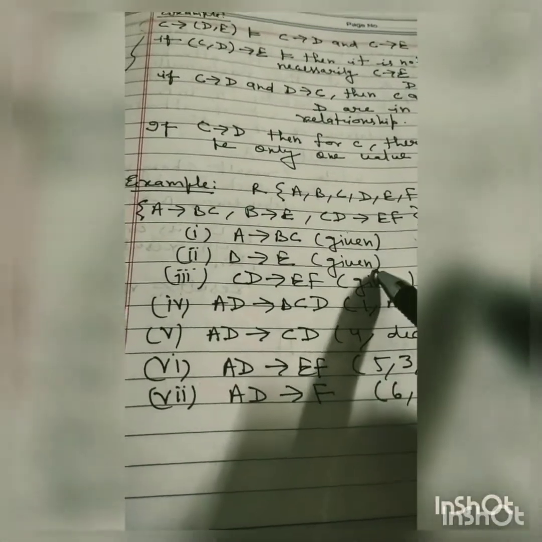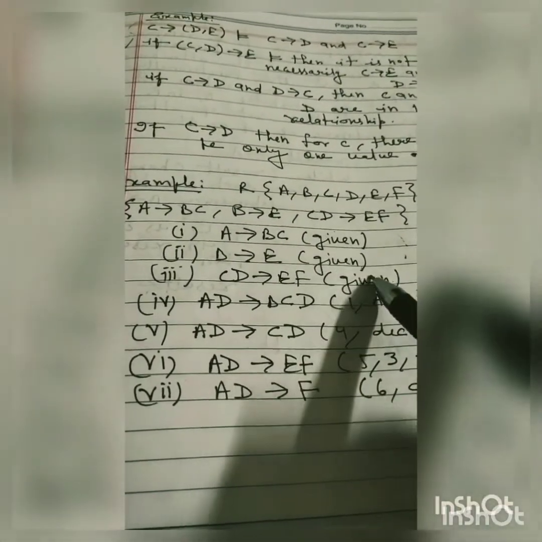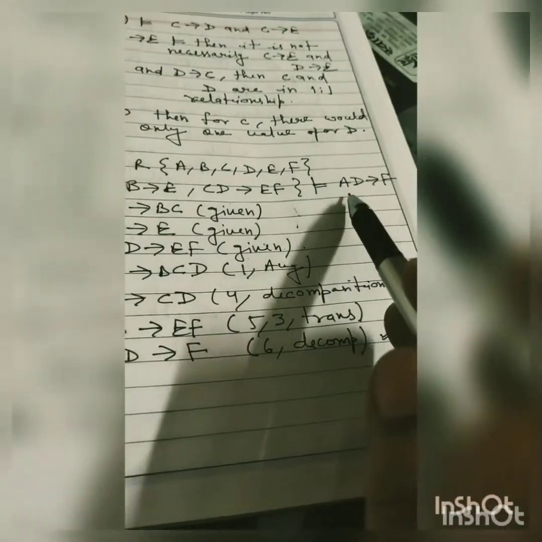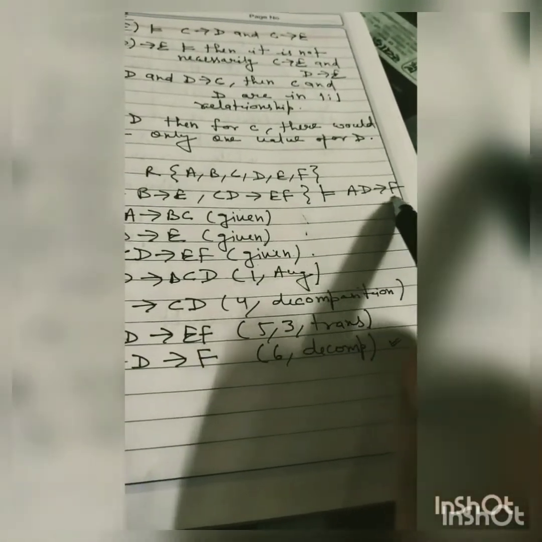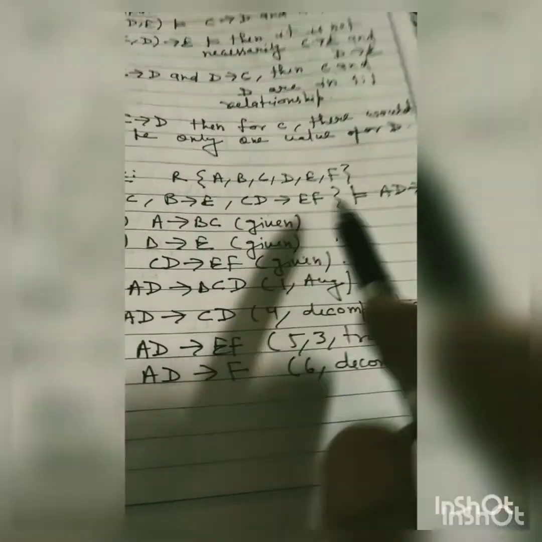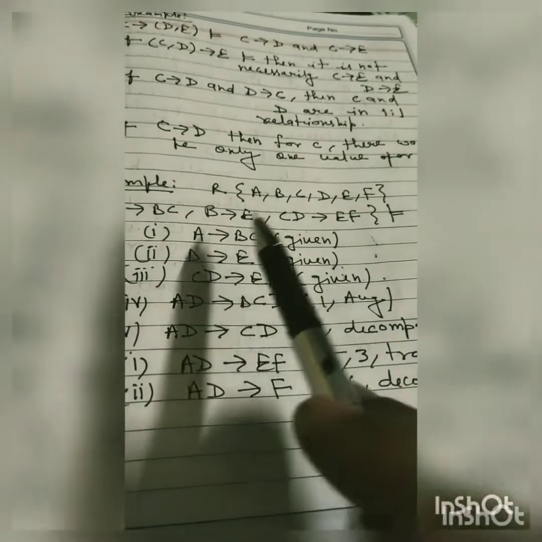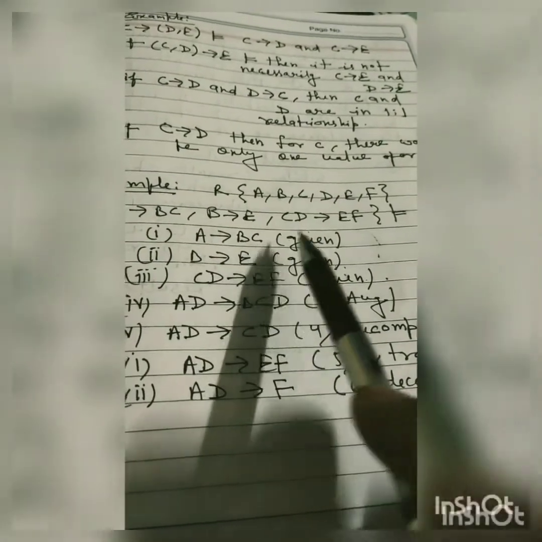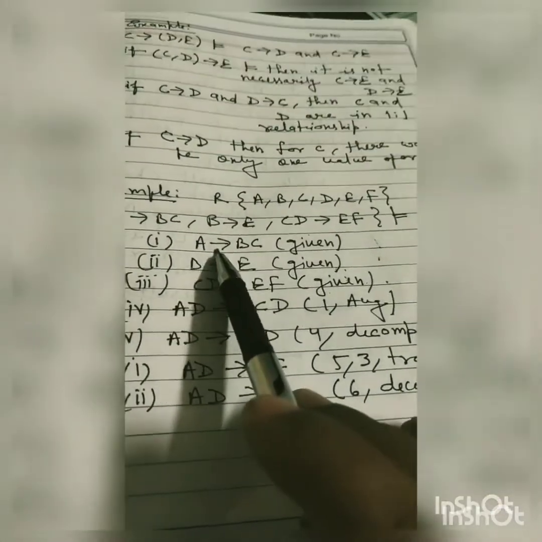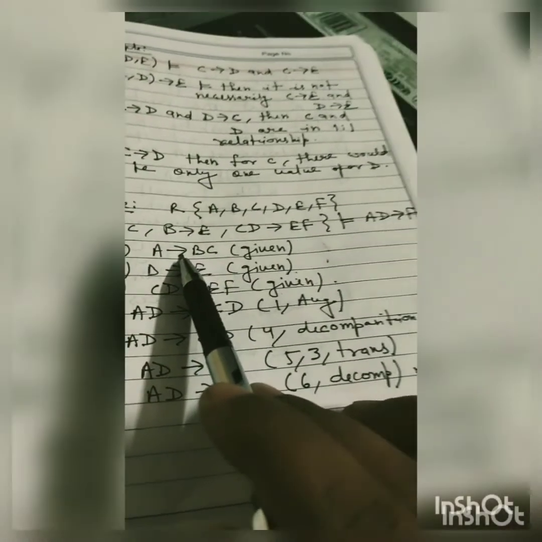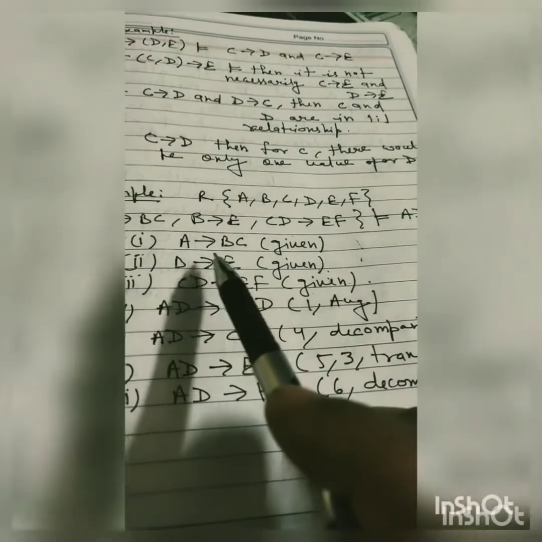So 3 given conditions are there, and by using these 3 given functional dependencies, we have to find out this one. Then we will have to apply the inference rules. So in the first one, what we have done? We have augmented an attribute D, because we have to find out this AD.